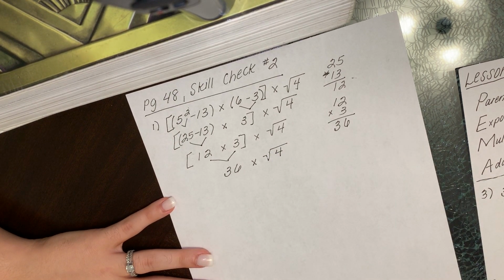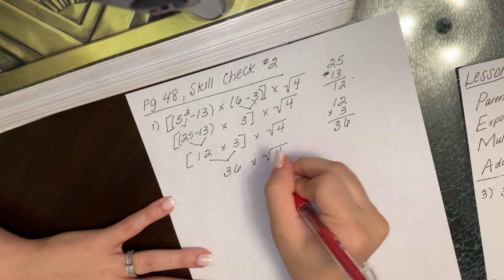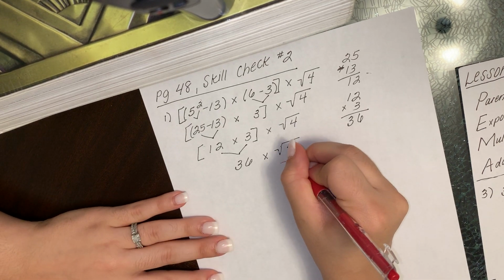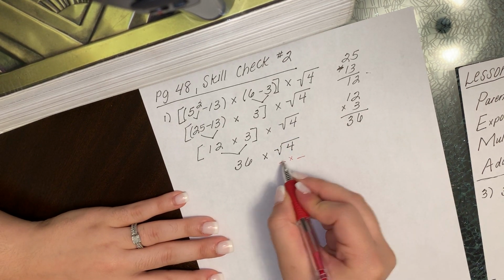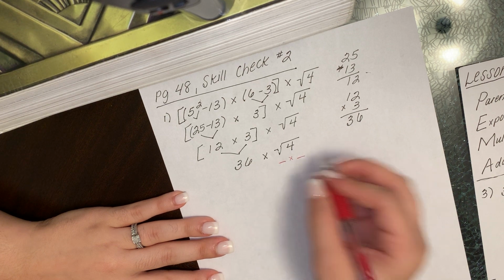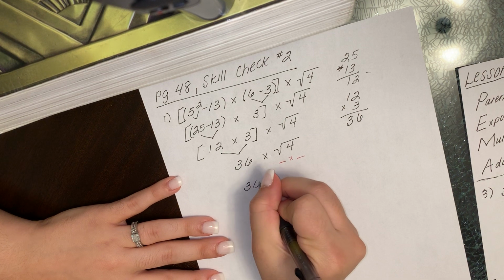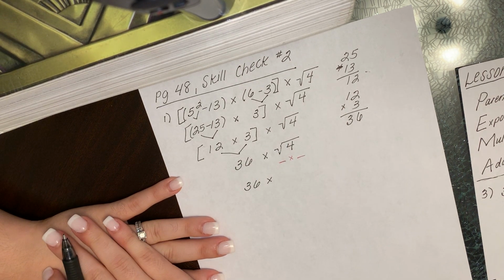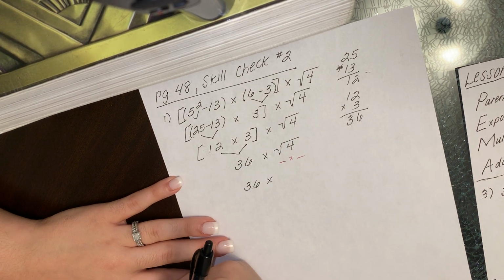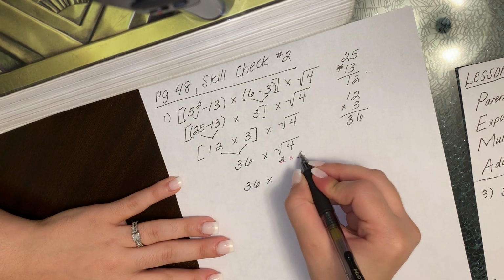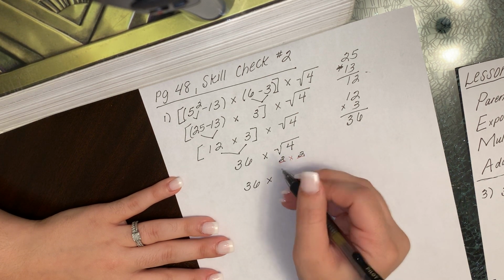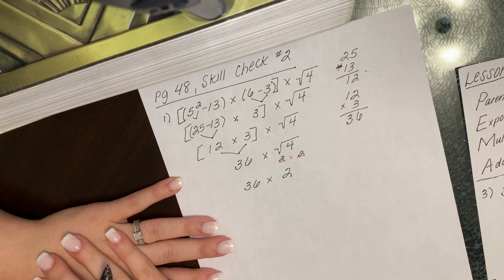Now remember, we talked about square roots having equal factors, right? So two numbers that when I multiply get me 4, and they have to be the same number. So think about it for a second. What number when I multiply gets me 4? Or the same two numbers? That's right, that number is 2. So the square root of 4 is 2.